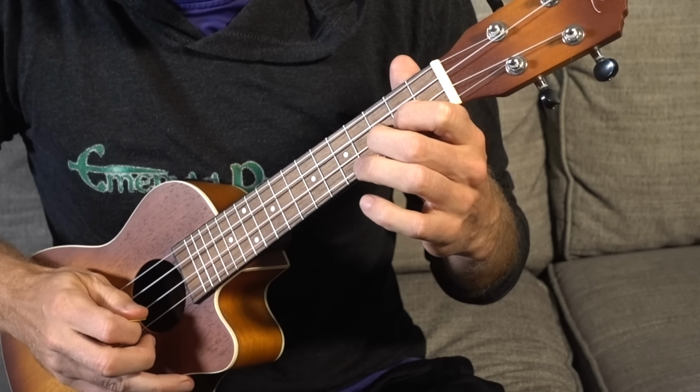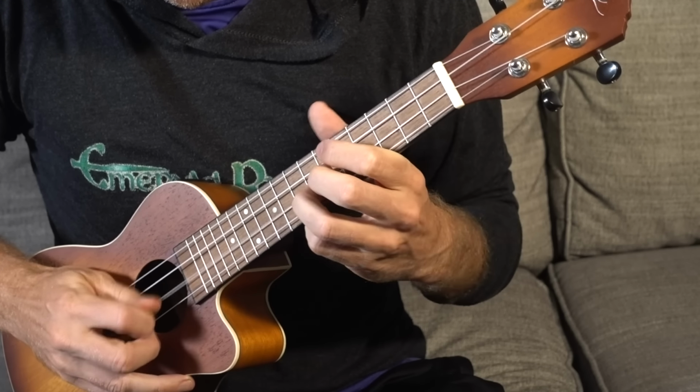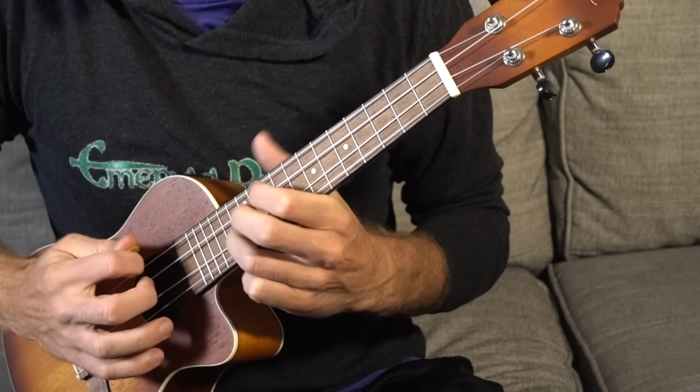We can do it on E, right? So if we were in a different key, maybe we're in the key of G or E minor, same difference. We could just start here and then do the exact same thing. Whole step, half step, whole step, whole step, half step, whole step, whole step.